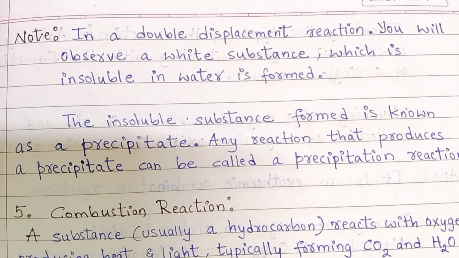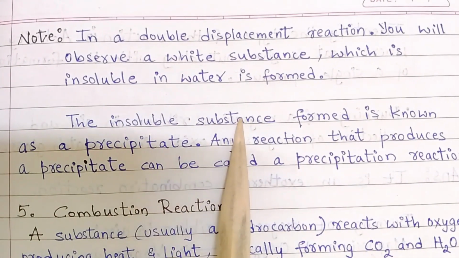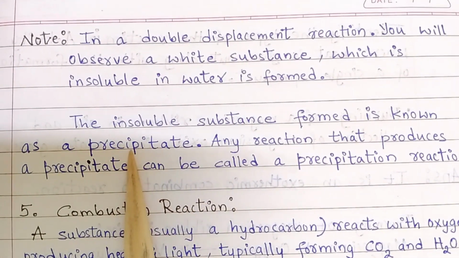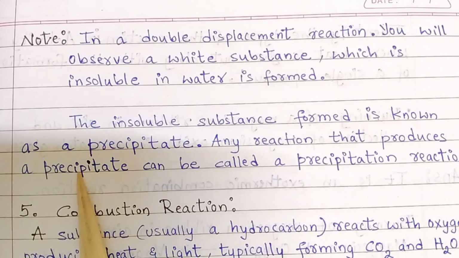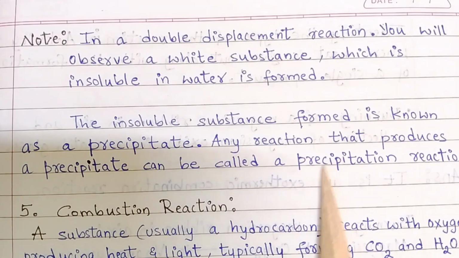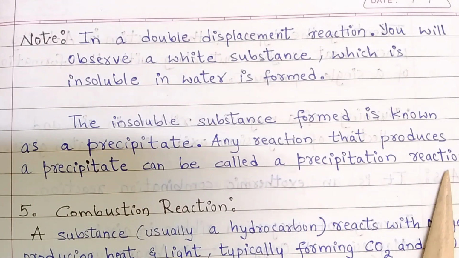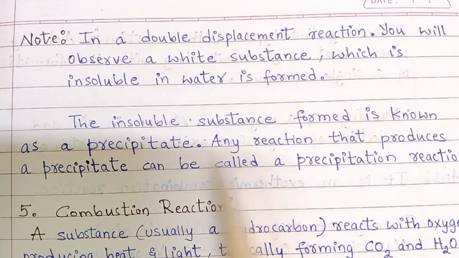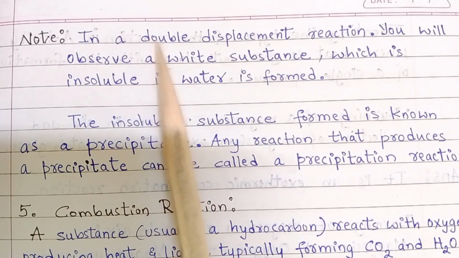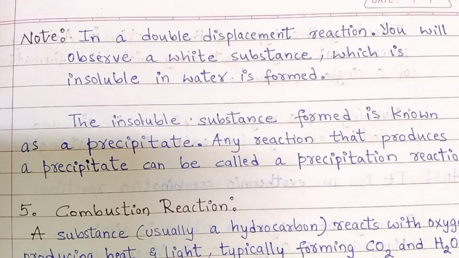So a precipitation reaction is sometimes also known as a double displacement reaction.